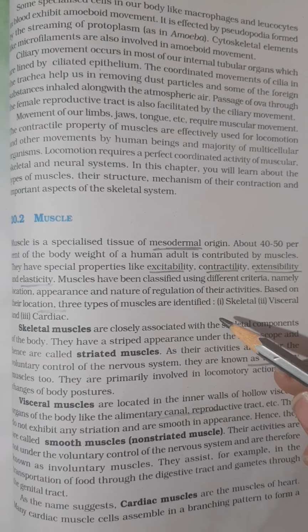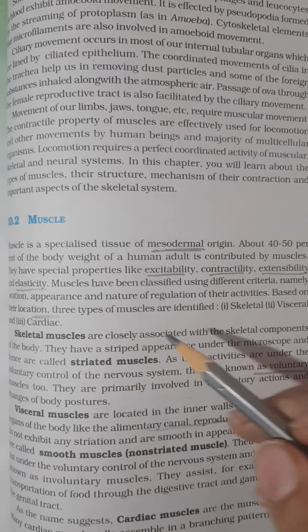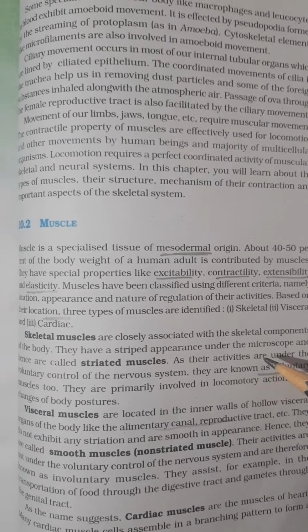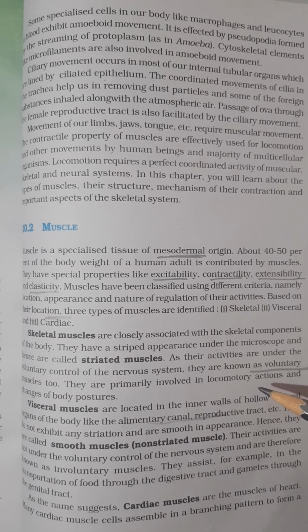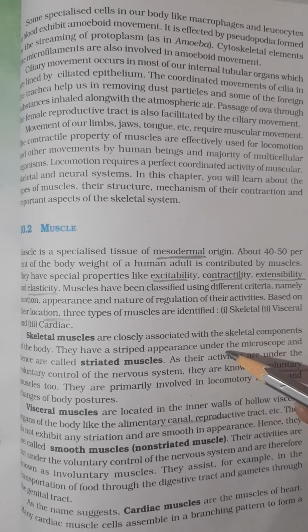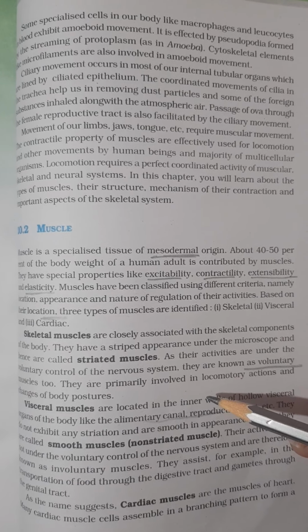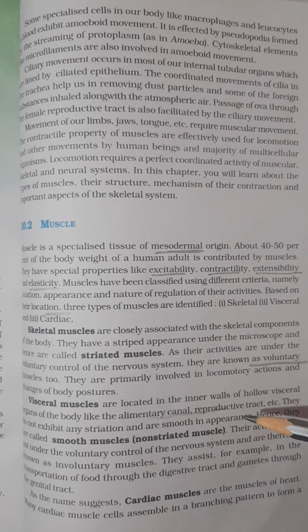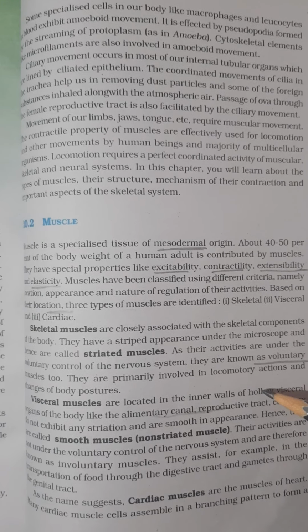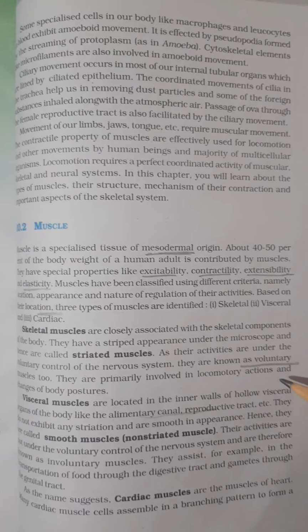Now, there are three types of muscles: skeletal, visceral, and cardiac. Let us look at it one by one. Skeletal muscles are in close association with the skeleton of the body. They have a striated appearance, so they are called striated muscles. Their activities are under voluntary control, so these are voluntary muscles. And these are mainly involved in changing of the posture, in the movement, and the locomotory actions.